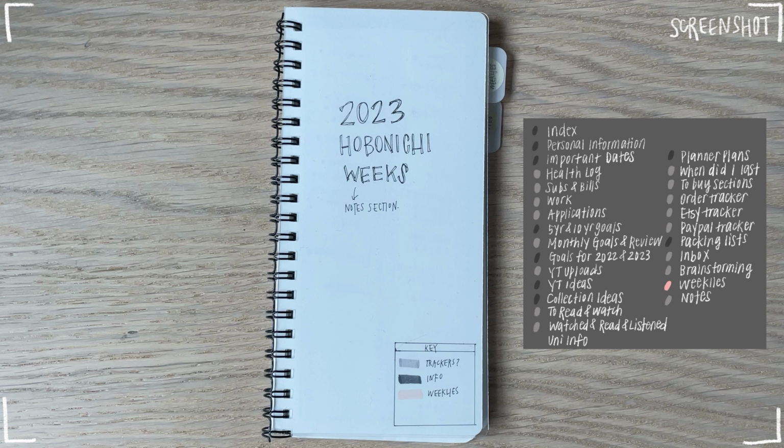Whereas the dark gray areas won't need any updating because they're information. So I wanted to do a color coding system for my collections as well, and that's why I did that.